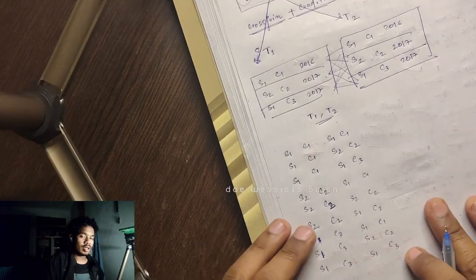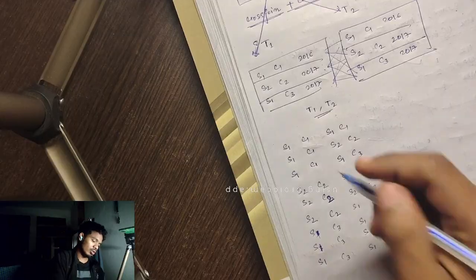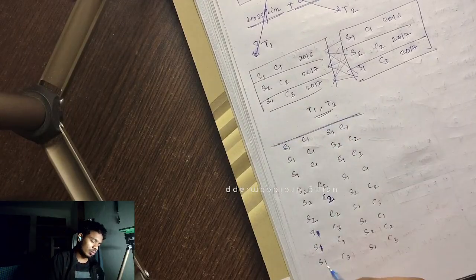This is time taking, but it is only the cross product. We did the cross product.